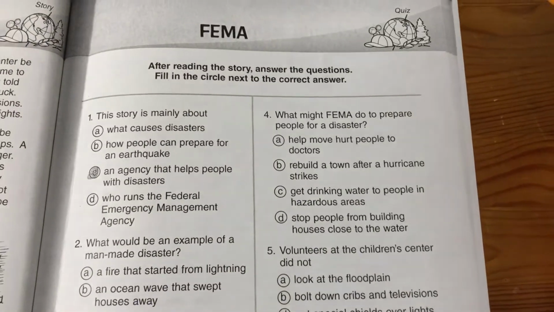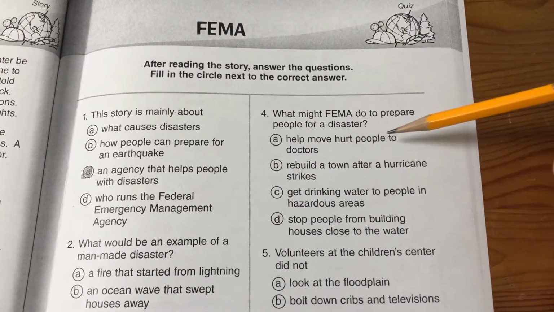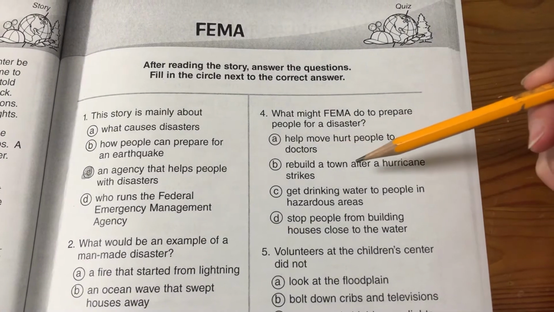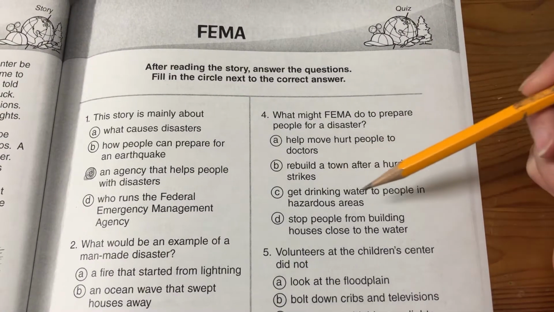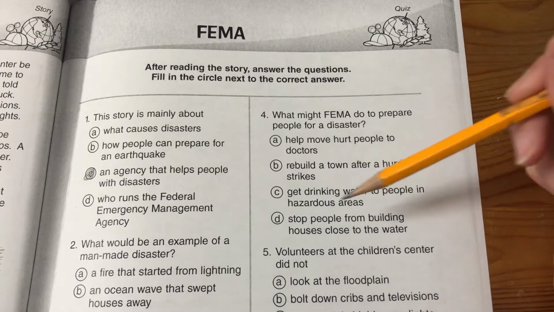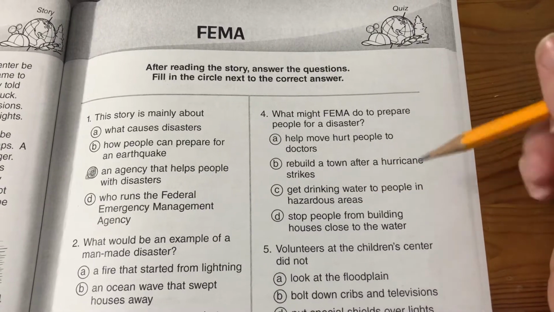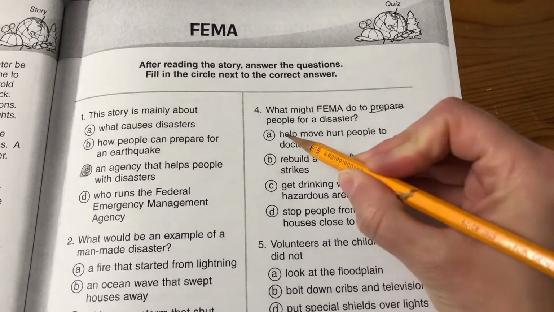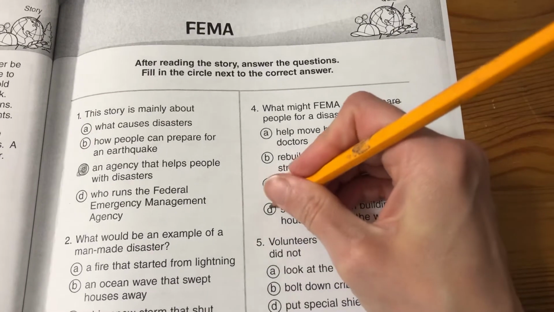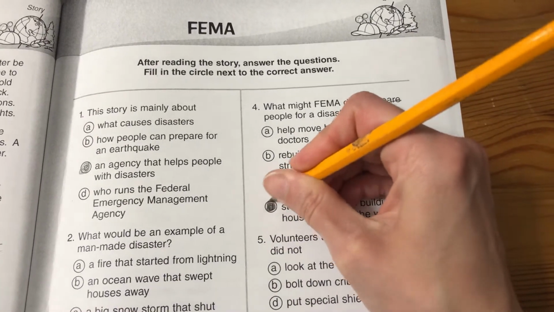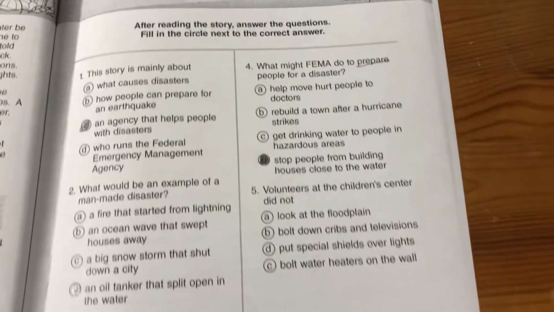What might FEMA do to prepare people for disaster? Help move hurt people to doctors? Rebuild a town after a hurricane strikes? Get drinking water to people in hazardous areas? Stop people from building houses close to the water? Now it says prepare for disaster, not after a disaster. So we want tell people not to build houses close to the water.